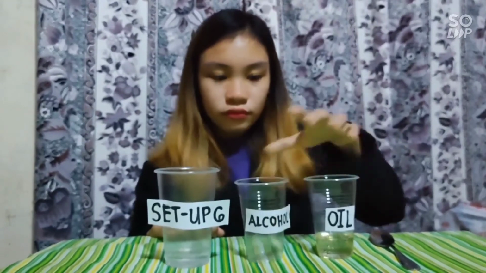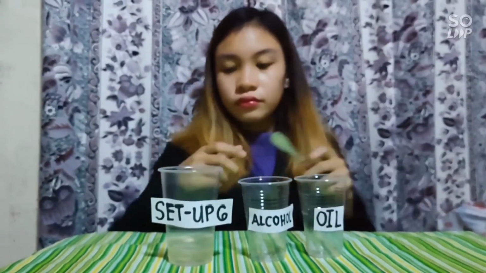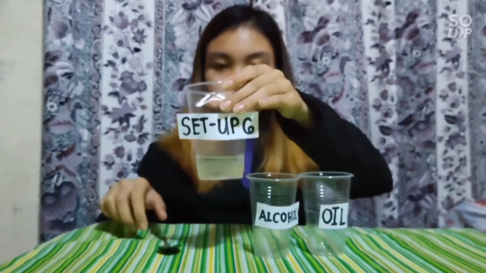In an empty cup, put 5 spoons of alcohol and oil. Try to mix it until, yes, it will not mix together because it's a non-polar mixture.